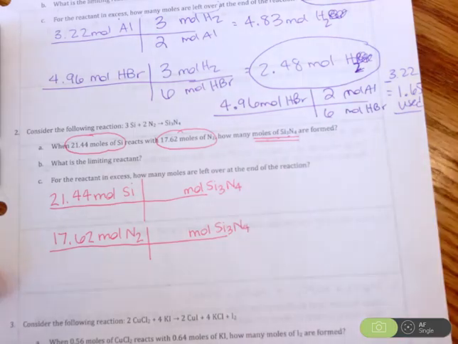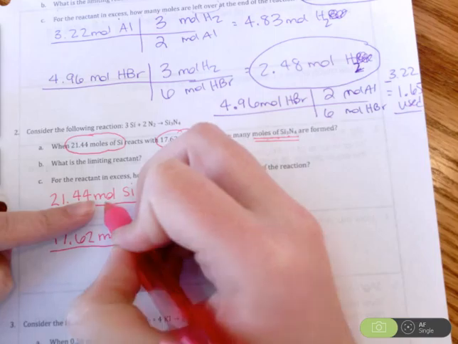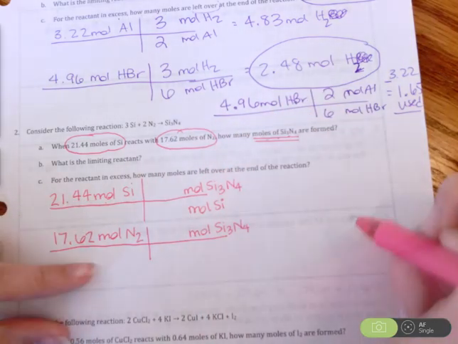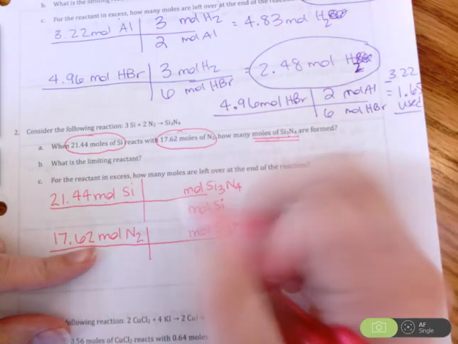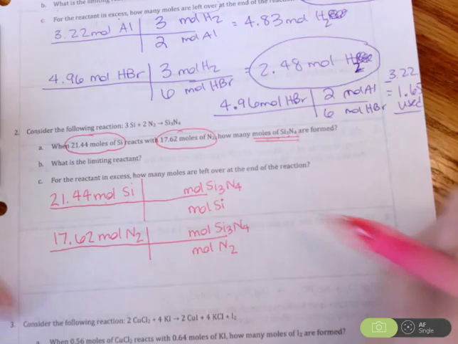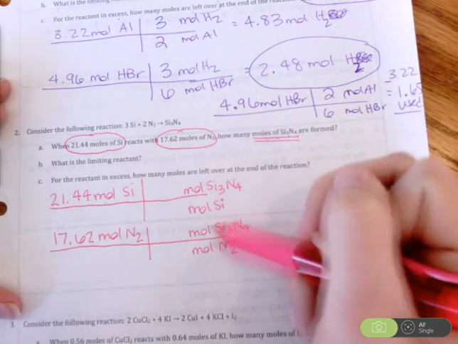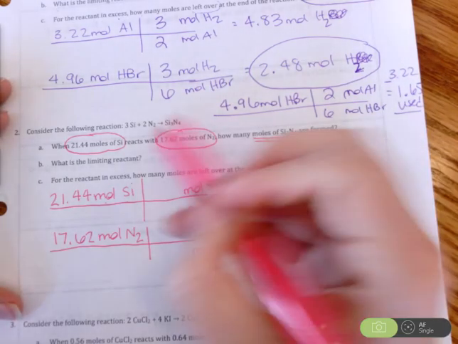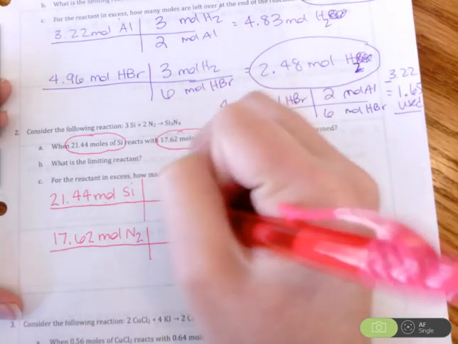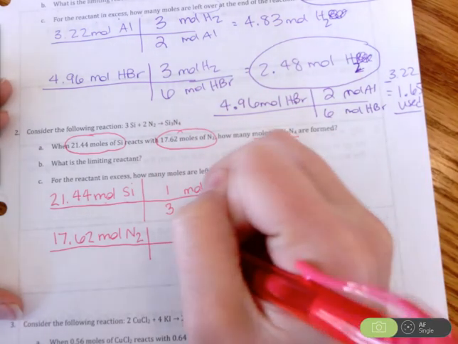on both charts. To cancel units, because I'm starting with moles of silicon here, then moles of silicon go down here. And in this chart, moles of nitrogen are here, so moles of nitrogen come below. Anytime I have moles on top of moles, a mole ratio, I look to my balanced equation. So this is 1 to 3, and this is 1 to 2.